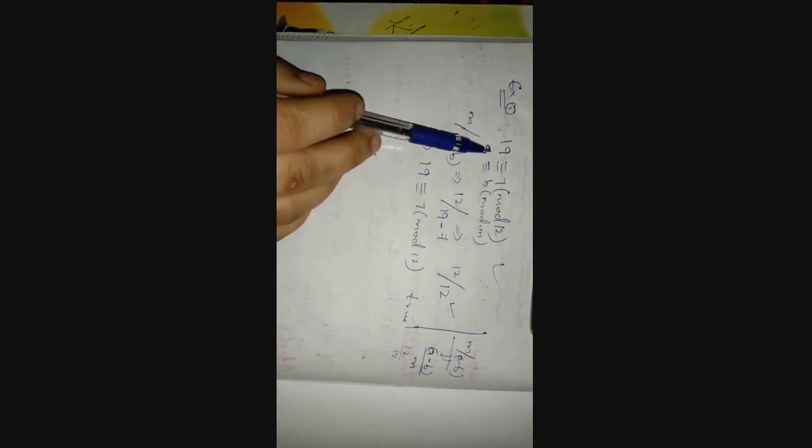I have taken example 1 here. I'll check whether 19 is congruent to 7 mod 12 or not. You just write down a is congruent to b mod m.